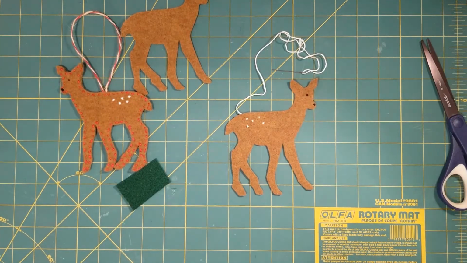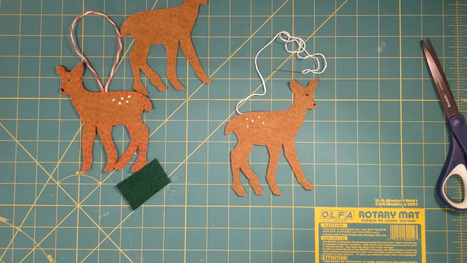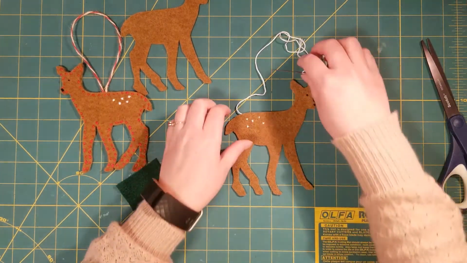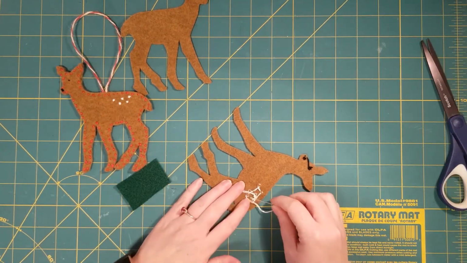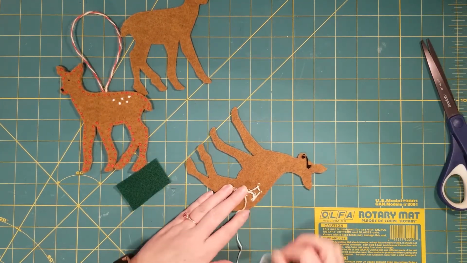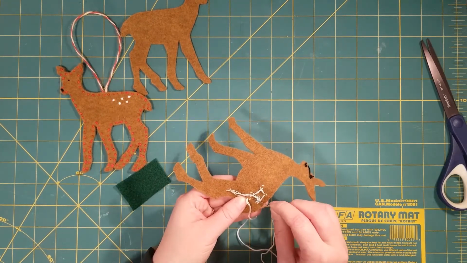Well, there are my spots. I think they're cute. I did them a little lighter than I did in my original one, but I think that it's a fun little shape, and we're going to tie it off the same way we did with our eye. So you're just going to thread your needle through that first layer of felt.